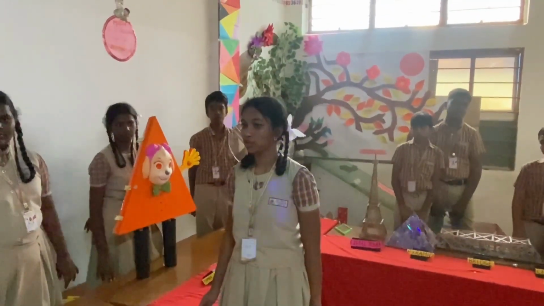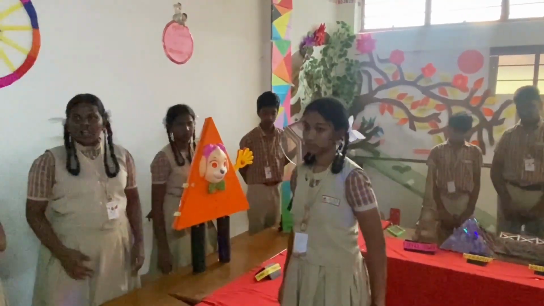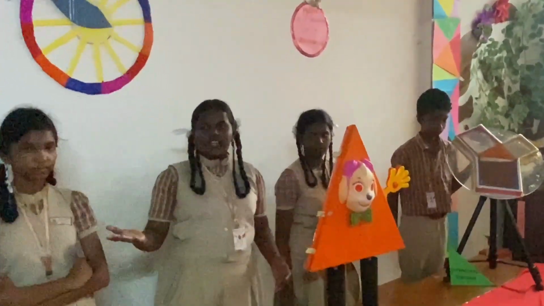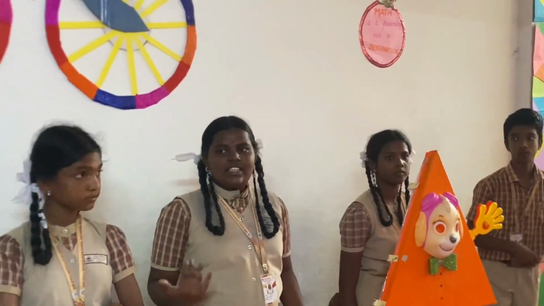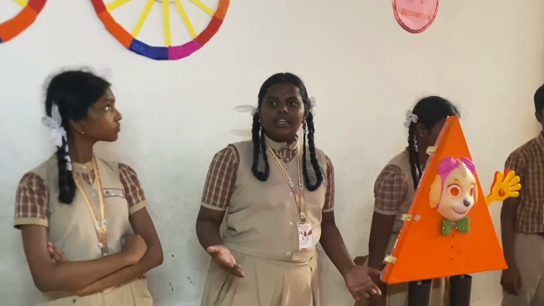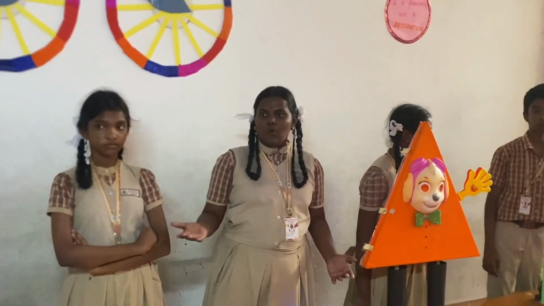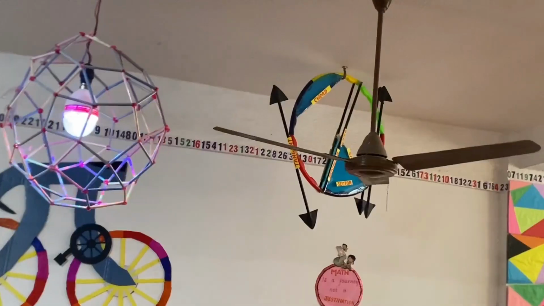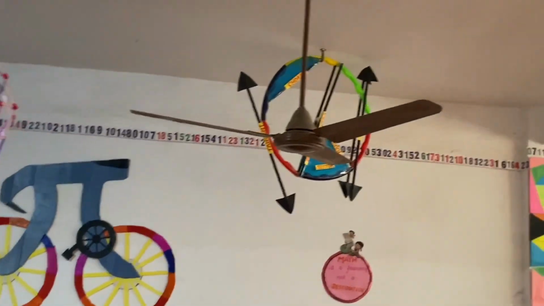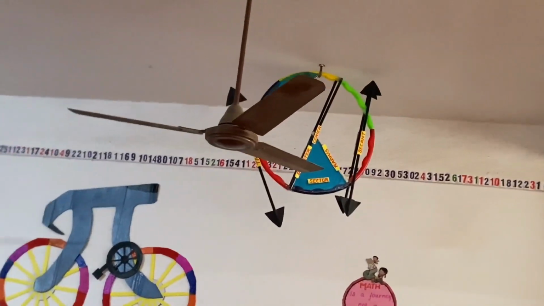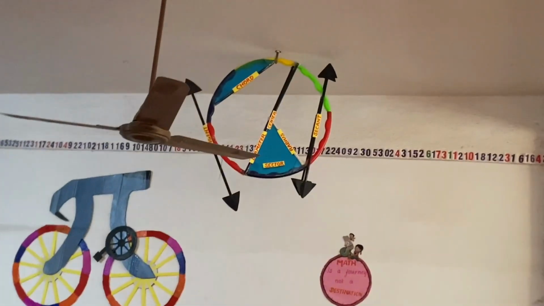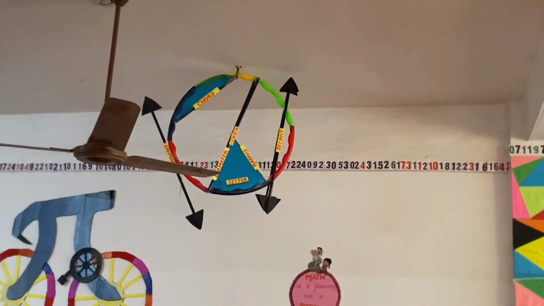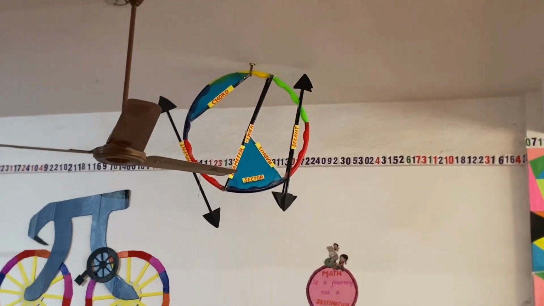Now Subarna will tell you about the parts of circles. I am going to explain about the circle and its parts. Circle: a circle is a path traced by a moving point so that its distance from a fixed point is always constant. Center: the fixed point of a circle is called its center. Radius: the constant distance from the center to any point on the circumference is its radius.